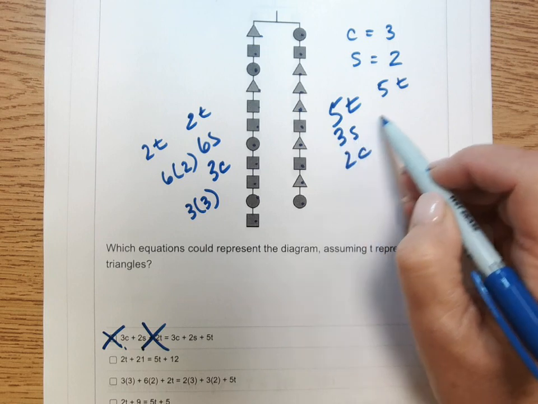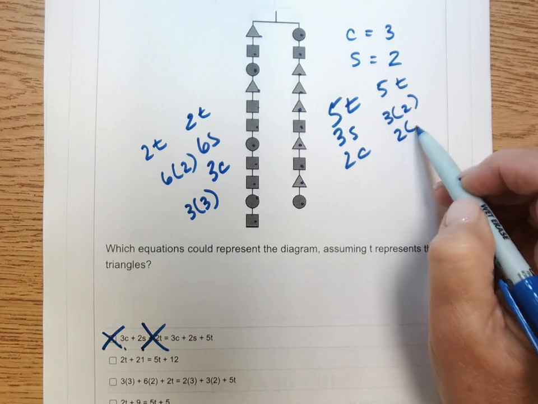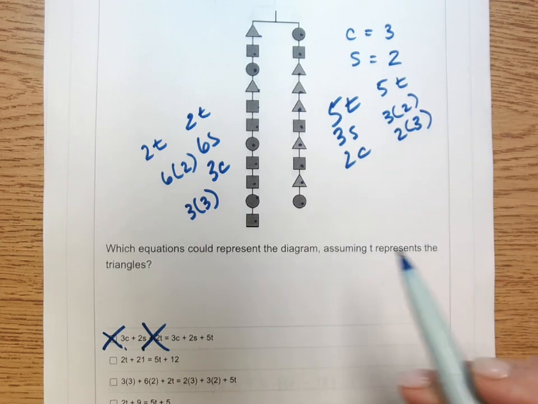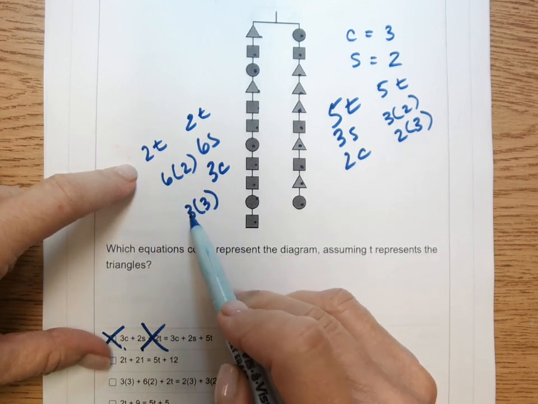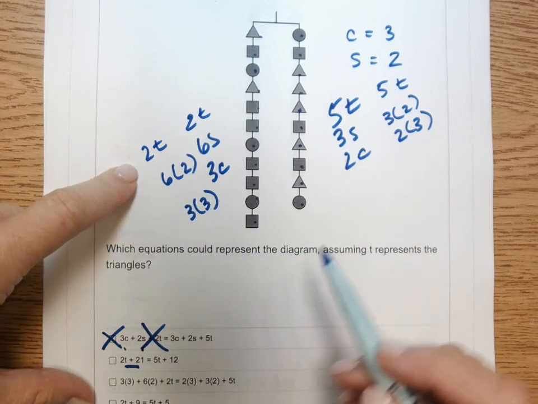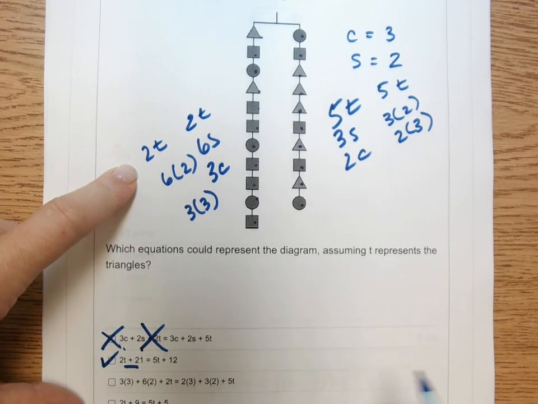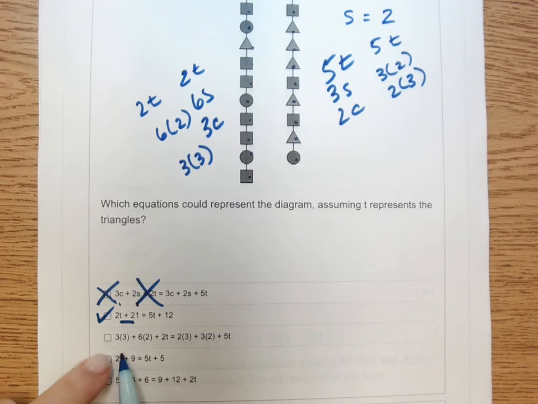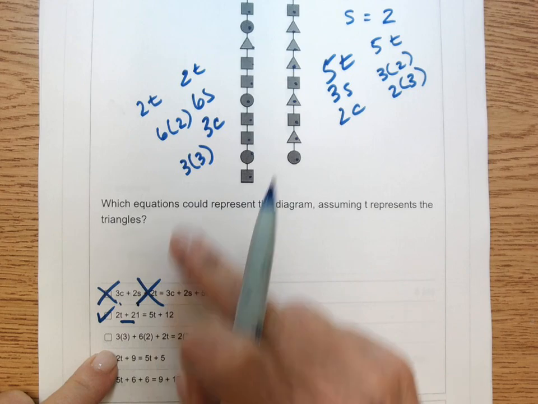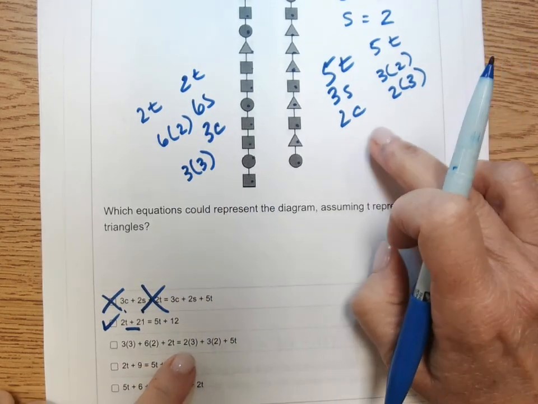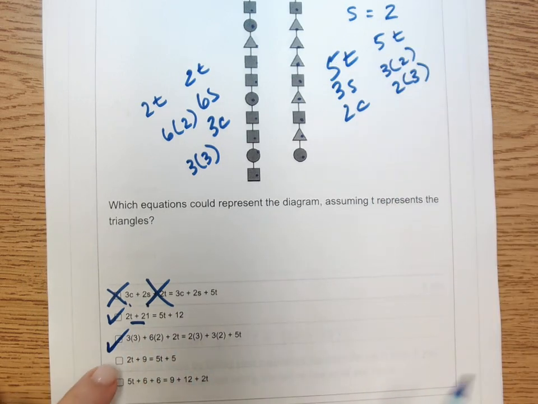And then I've got 3 times 2, and then I've got 2 times 3. Alright, so 2t plus 21, that's 12 plus 9, so that's 21, so that side works. And then 5t plus 12, so that side works. So this one works. Alright, 3 times 3, check. 6 times 2, check. 2t, so that side works. 2 times 3, 3 times 2, 5t, so that one works.